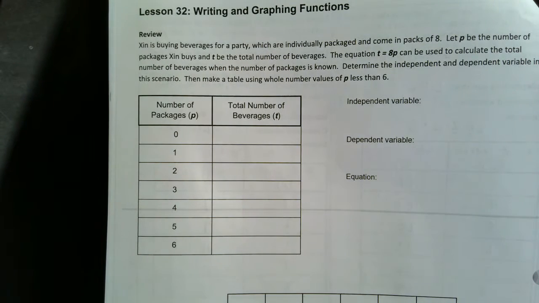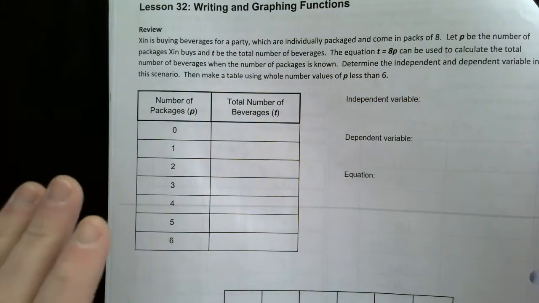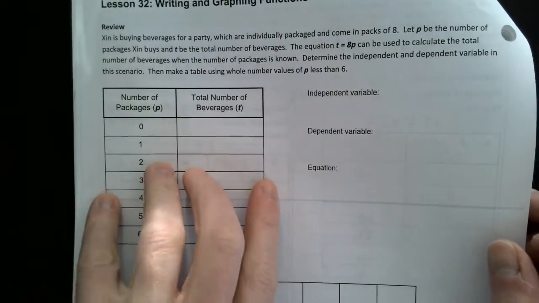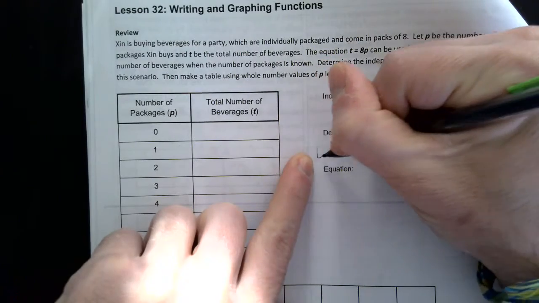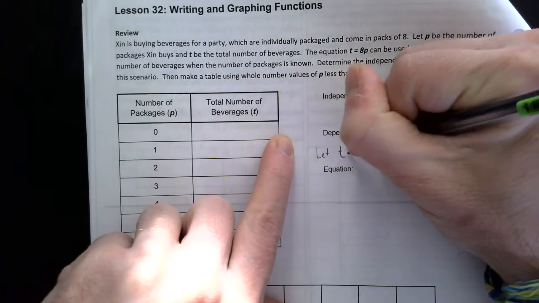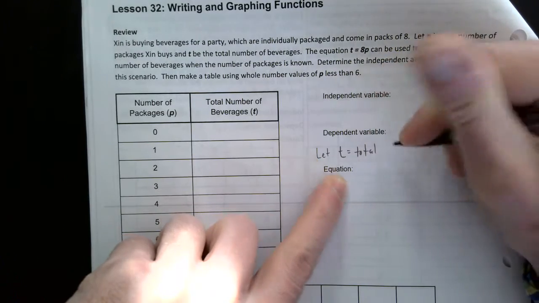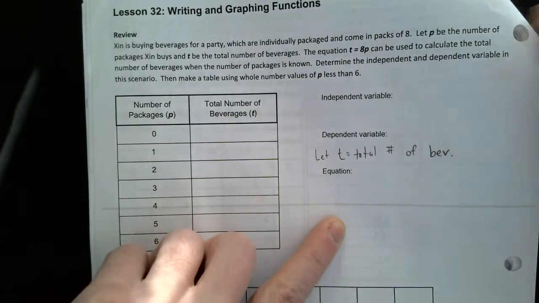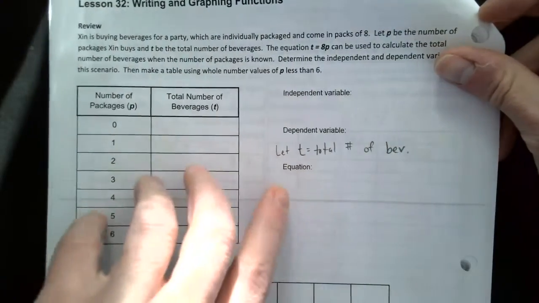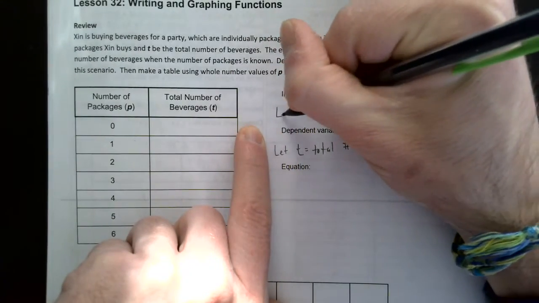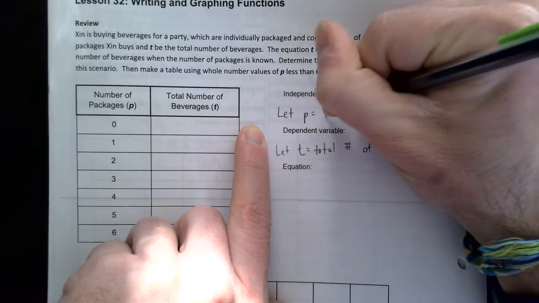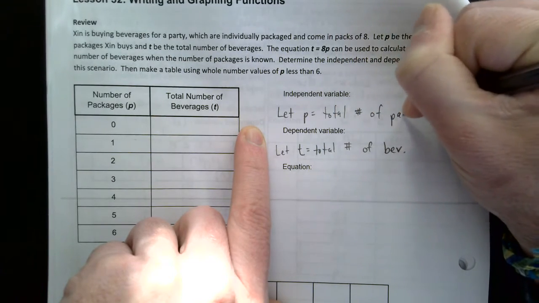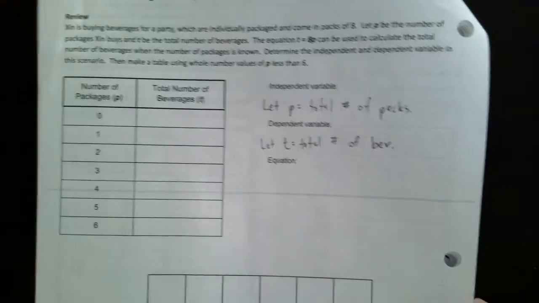We're also going to make a little graph. So this is going to look very similar to what we've done before, but we're also going to make a little graph. So let's start with our independent, dependent variables. These are already labeled for us, which is nice. So we're going to let T, that's our dependent, our total, equal total number of beverages. I'm okay if you abbreviate that. And independent variable, we're going to let P equal total number of packages. I'm just going to write packs.